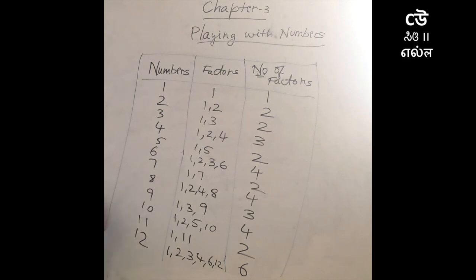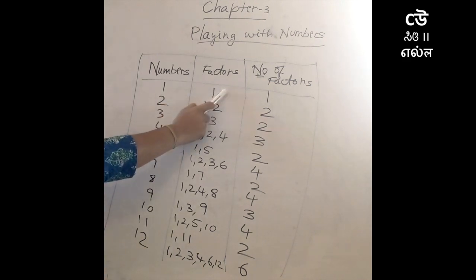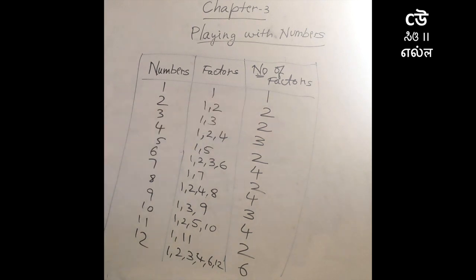Here we can see that the number 1 has only one factor. For number 1 we have only 1 as the factor, that is 1 itself.